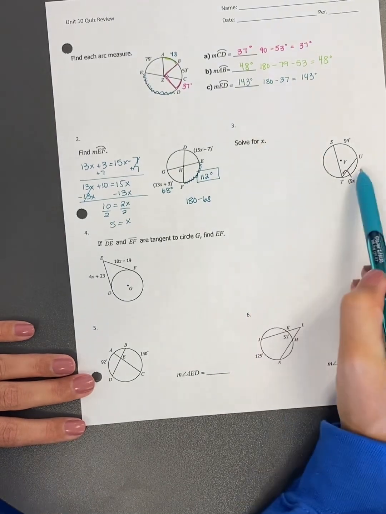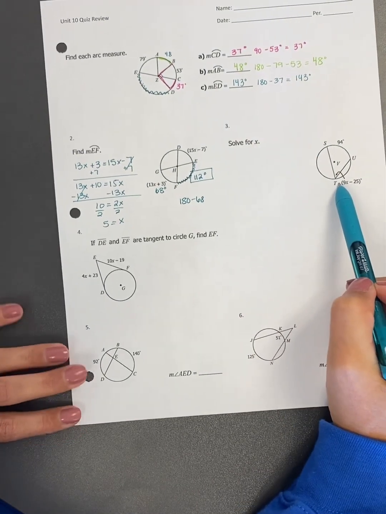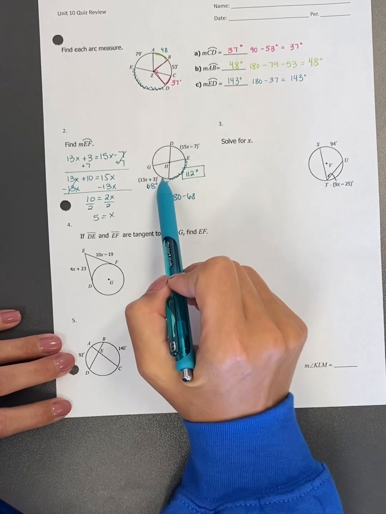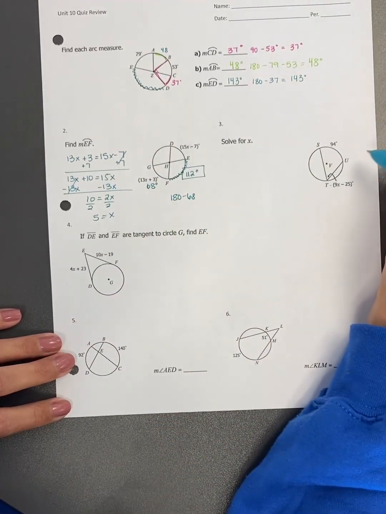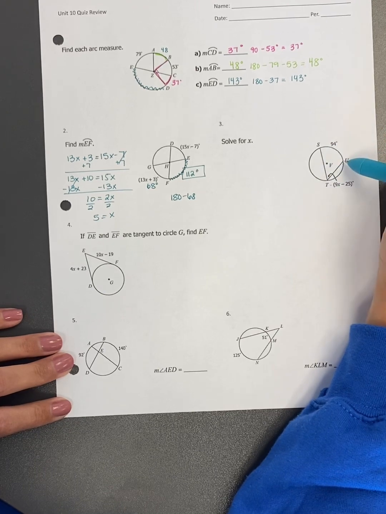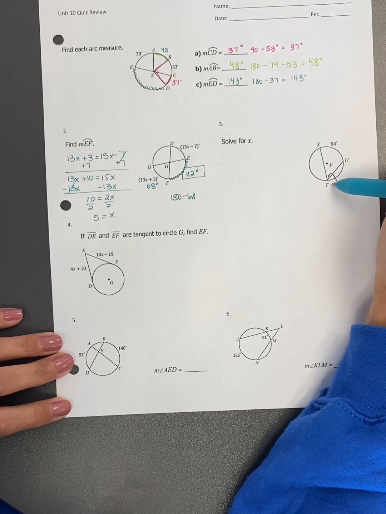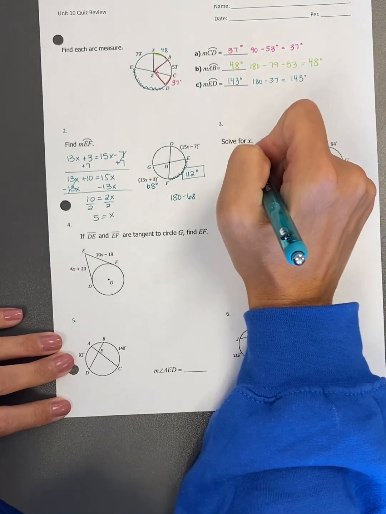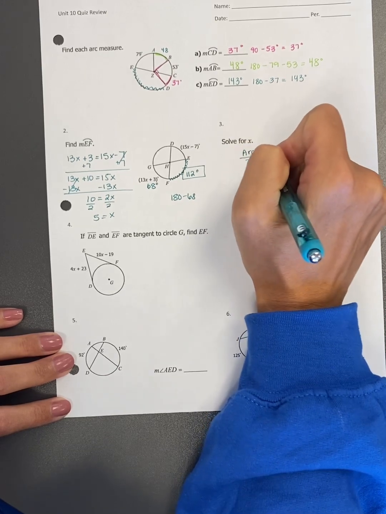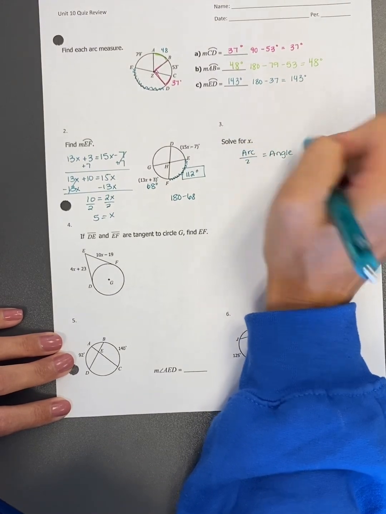The next problem is an inscribed angle. So far we've had central angles, they're congruent to each other. These ones, you can think about it one of two ways. I'm taking the arc and I'm dividing by 2 and it's equal to the angle, or I could take the angle and multiply by 2 and it's equal to the arc. On the formula sheet, it says arc over 2 equals angle. So that's what I'm going to do.